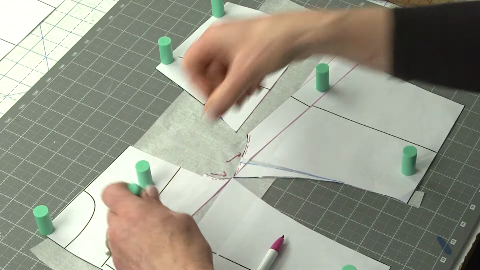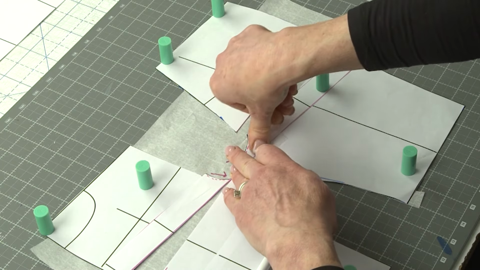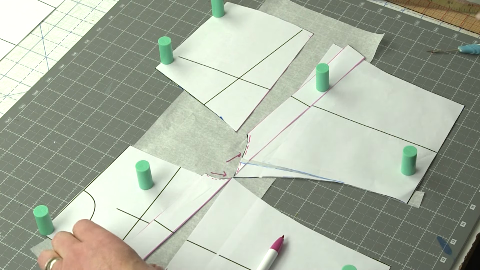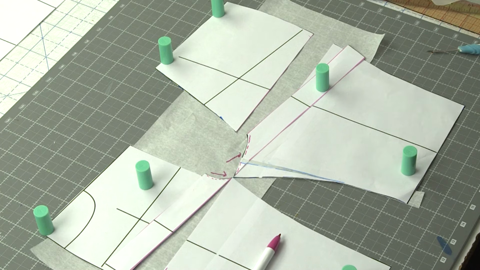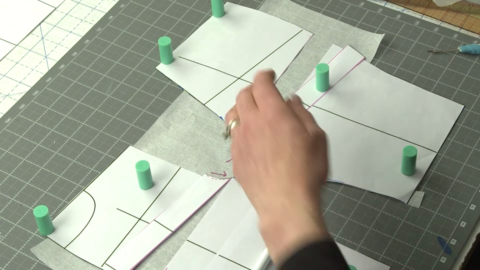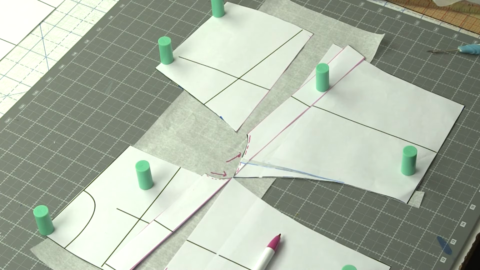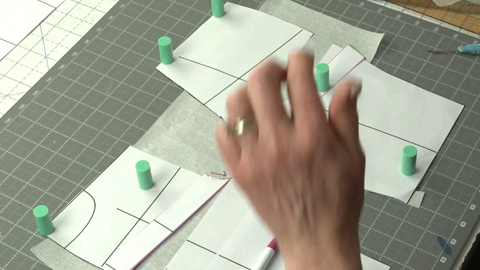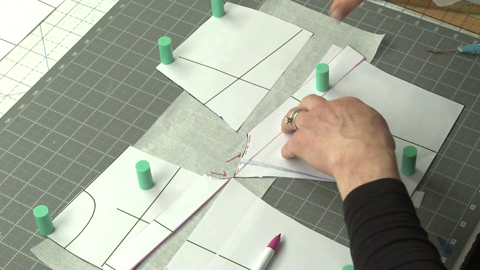I'm just going to tape these on like this. Now, obviously, I don't need all of this here. I'm just going to leave that for now. And I'm going to tape my top edge and my bottom edge to this extra paper that I have so nothing moves now that I've made this adjustment.